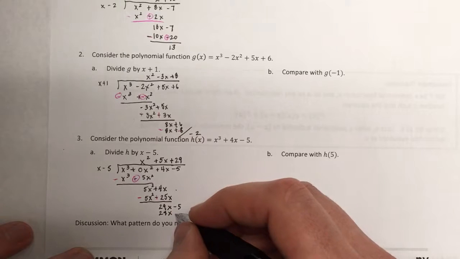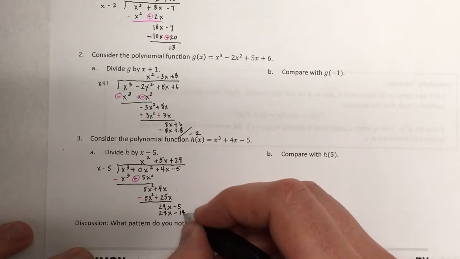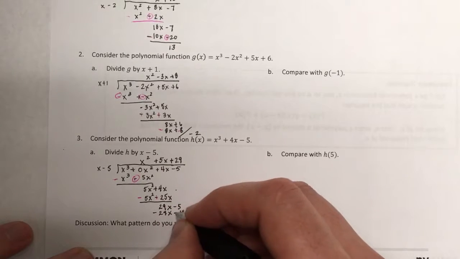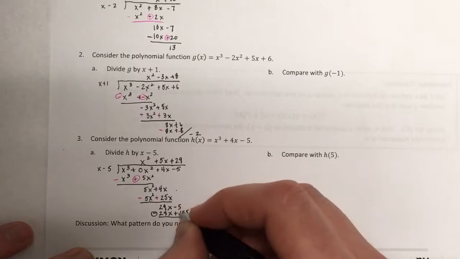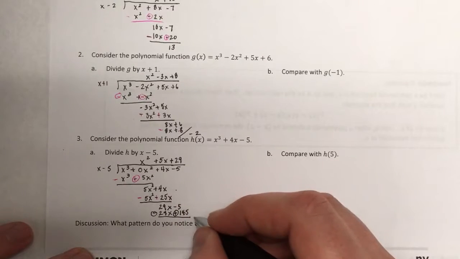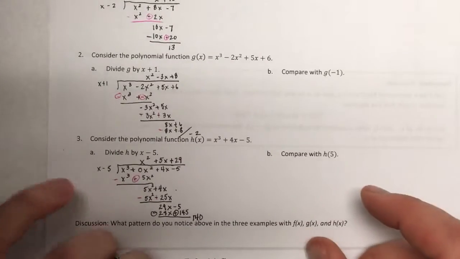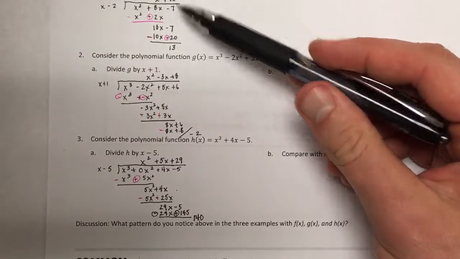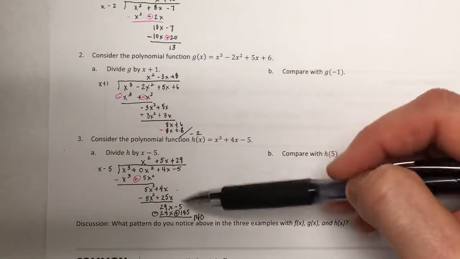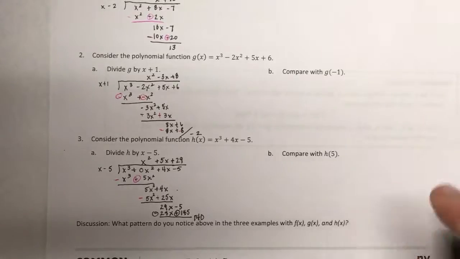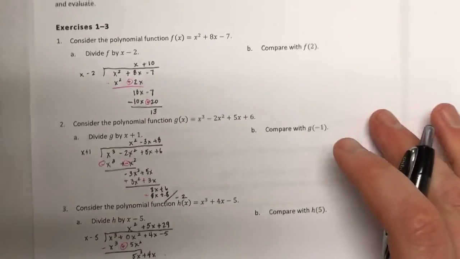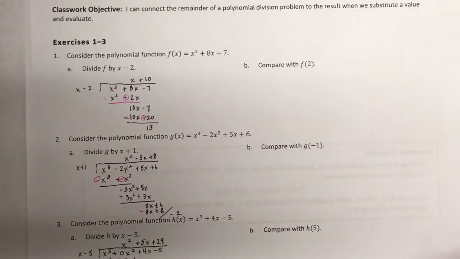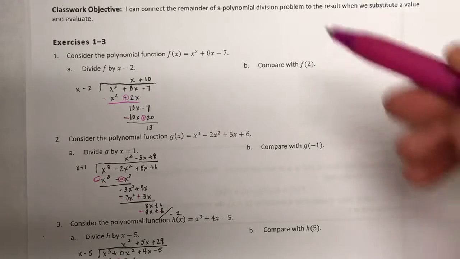29x minus 5 is -145. Change the signs. Again, if you don't have different colors, circling is your indicator, and I'll realize that this is 140. Now you notice I didn't rewrite any of these as quotients with remainders, because as we look back, our goal was to connect the remainder of the polynomial division problem to the result when we substitute the value and evaluate it.